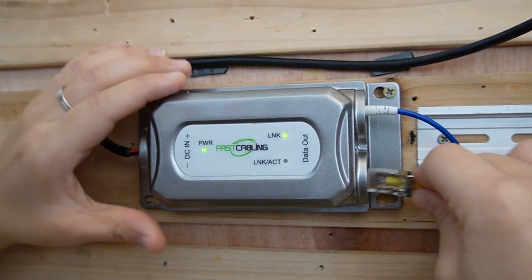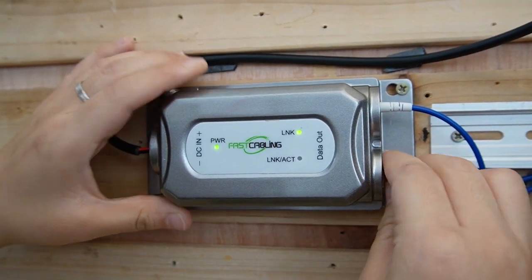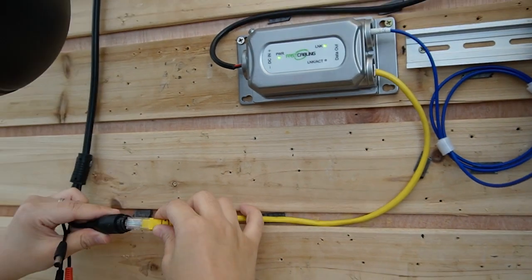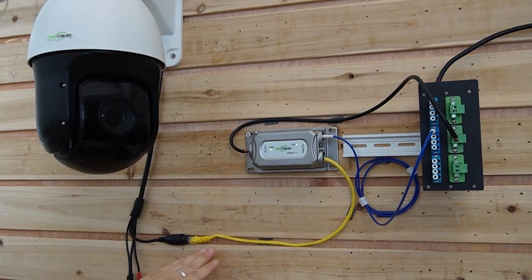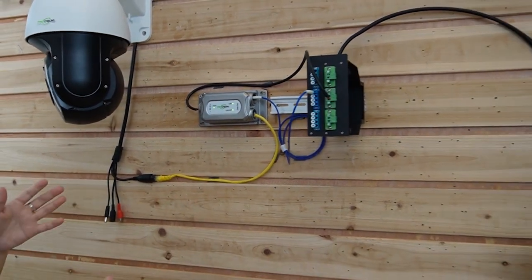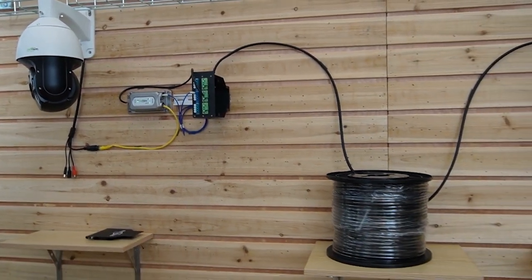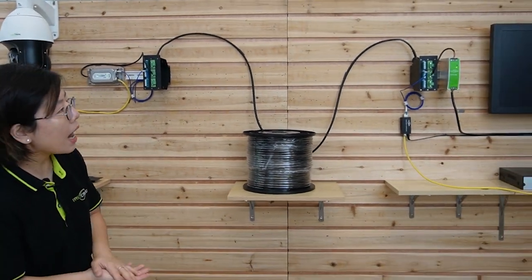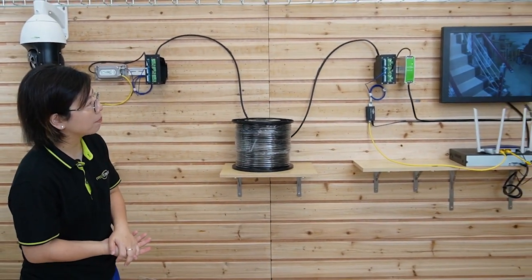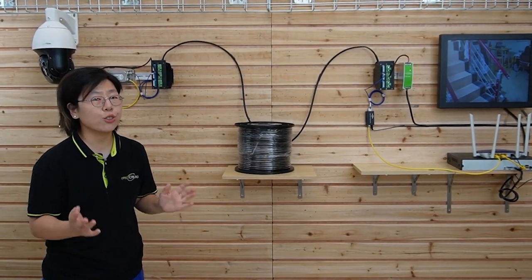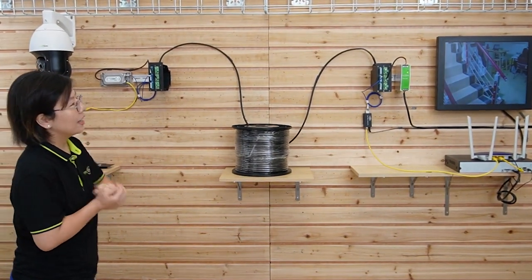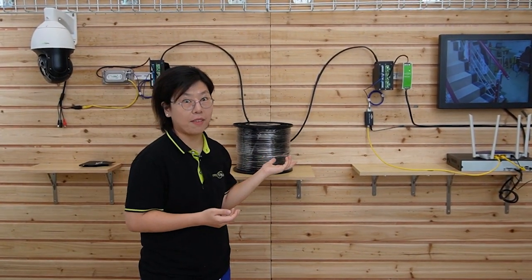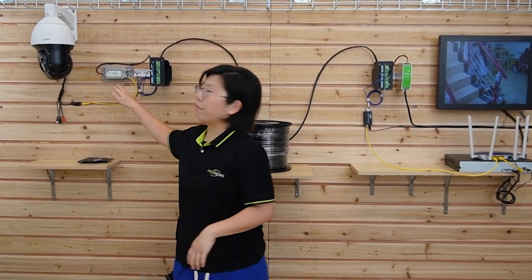This is another short patch cord. We are going to connect it to our PTZ camera. So as you can see, we don't need any power source for the PTZ camera, only a single Ethernet cable utilizing power over Ethernet technology. Let's give it a little bit of time to display video footage. Now I'm going to wave my hand to show you this is a live video. So the whole connection using the composite fiber optic cable and the outdoor fiber PoE media converter is done.